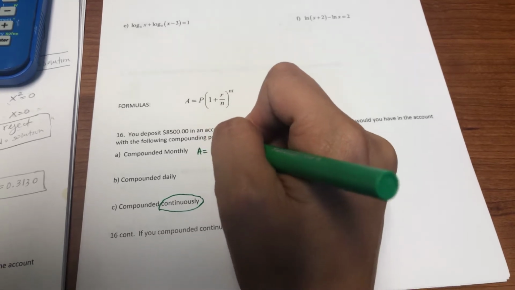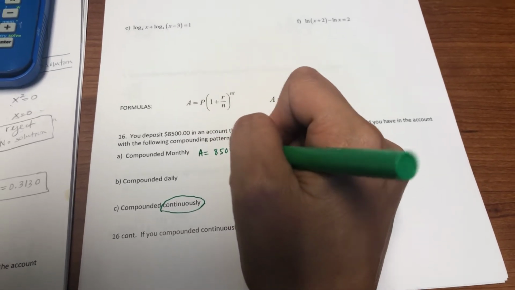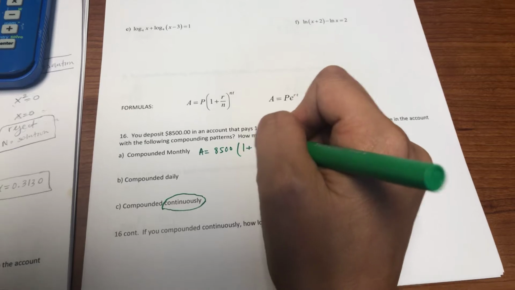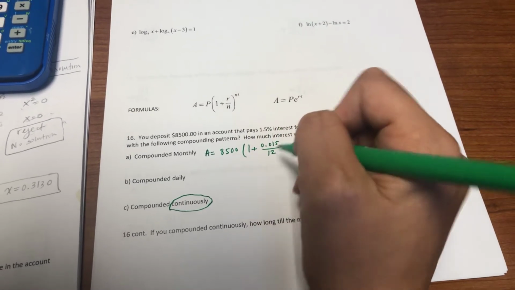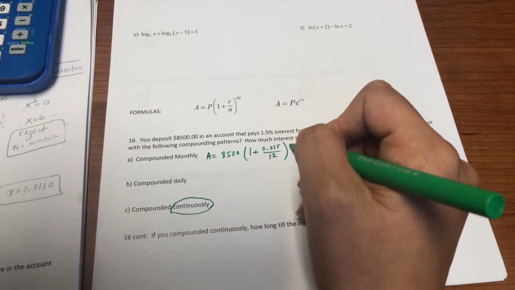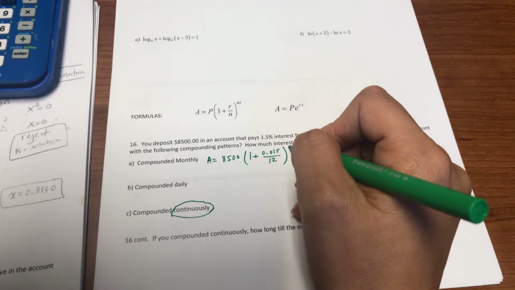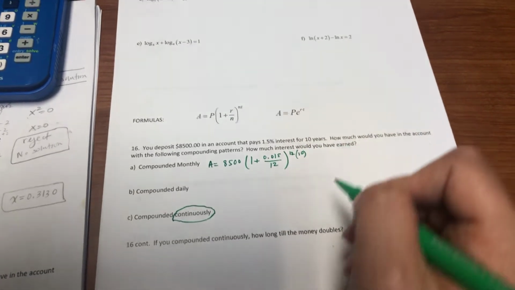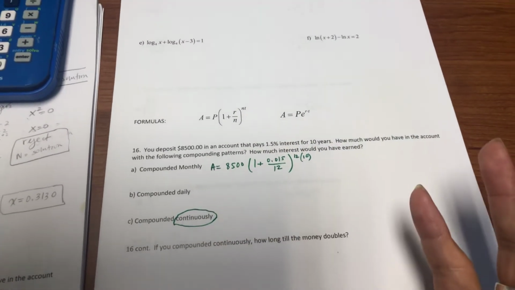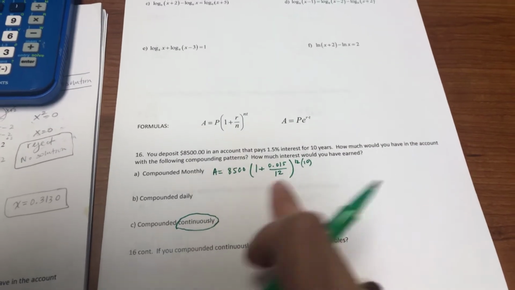So A equals 8,500 times parentheses 1 plus our rate changed to a decimal, so be careful, that's often a common mistake. Over 12, since 12 is monthly, and then the exponent N would be 12 again, since those are the same. How many years? 10 years. It's a simple calculator problem, except it's a lot to keep up with.